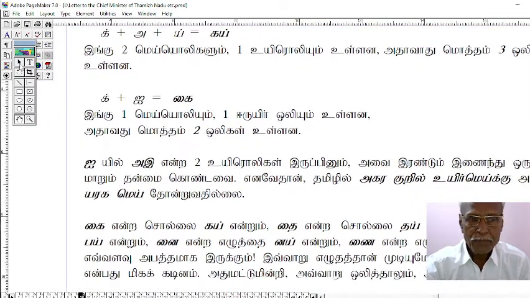See here, in this word kai, ik plus I combines with ik, forming kai. Here there are one consonant and one diphthong. Thus there are two letters here.